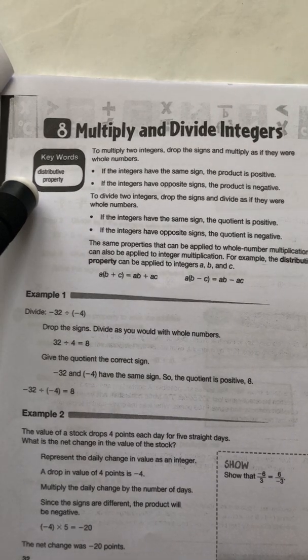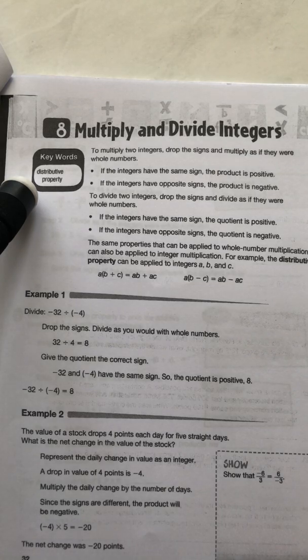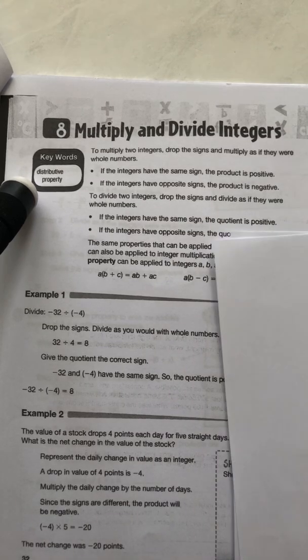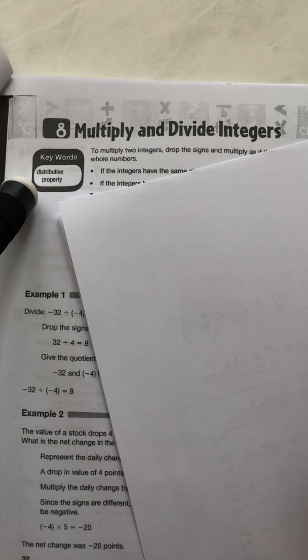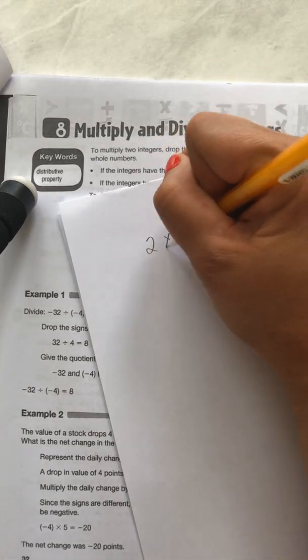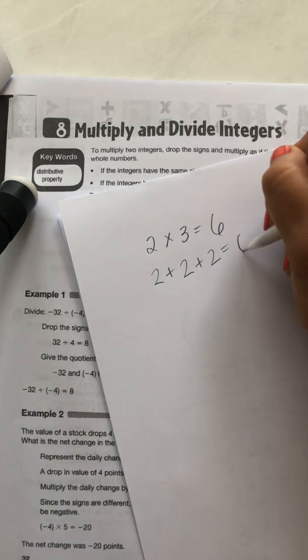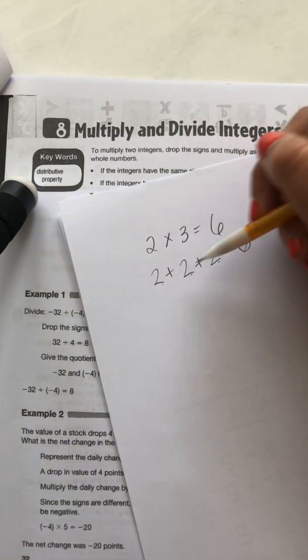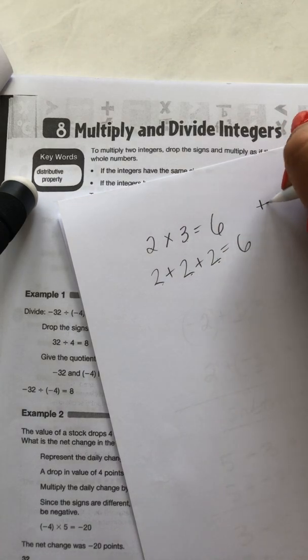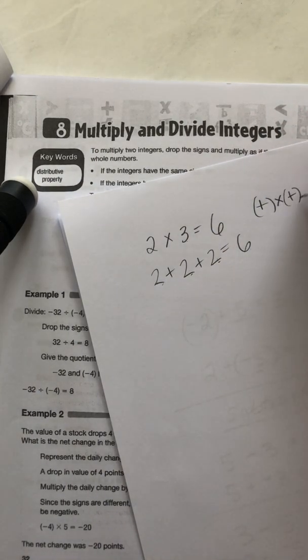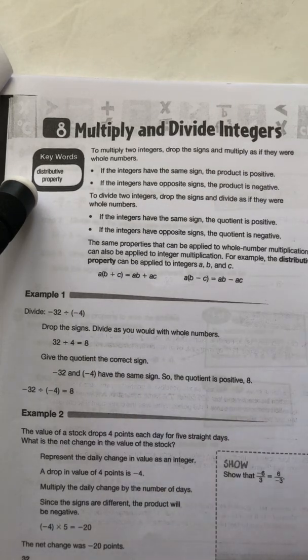So to multiply 2 integers, you drop the signs and multiply as if they were whole numbers. If the integers have the same sign, the product is positive. If the integers have opposite signs, the product is negative. So basically, if you have 2 times 3, you're gonna get 6, right? So another way of saying this is 2 taken 3 times. 2 plus 2 plus 2 equals 6. These are all positive numbers. Positive 2 plus positive 2 plus positive 2 equals 6. So a positive times a positive gets a positive, right? Put that there.